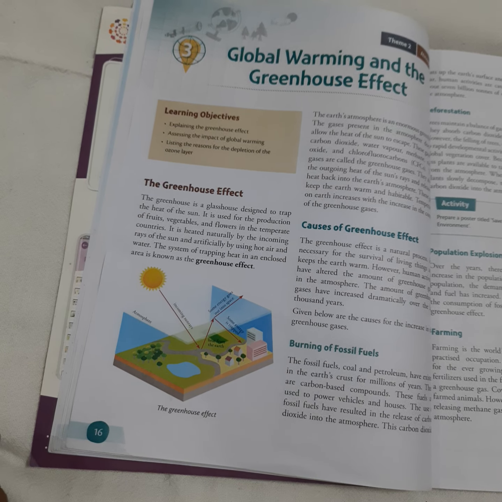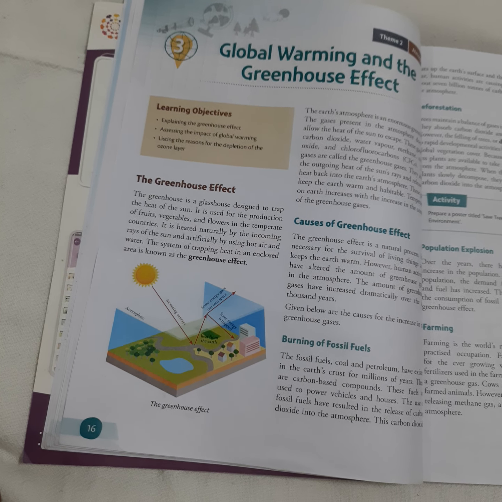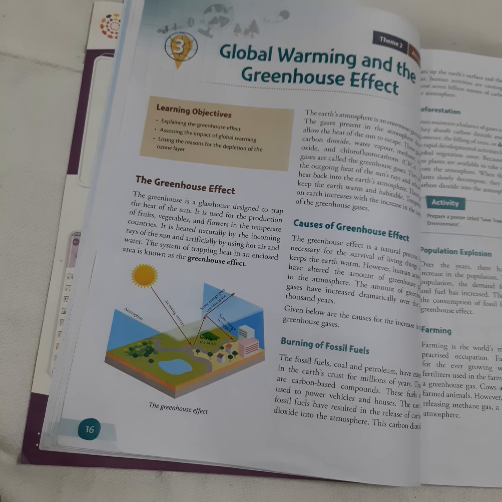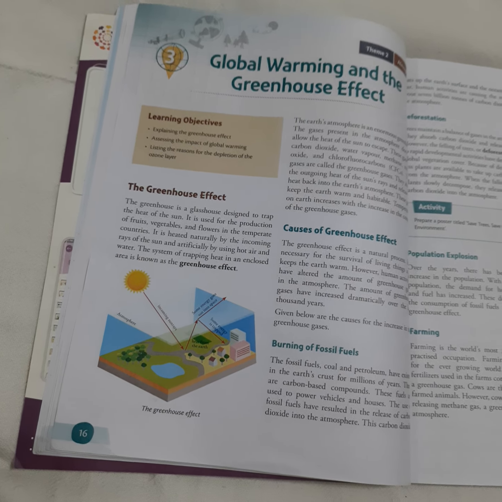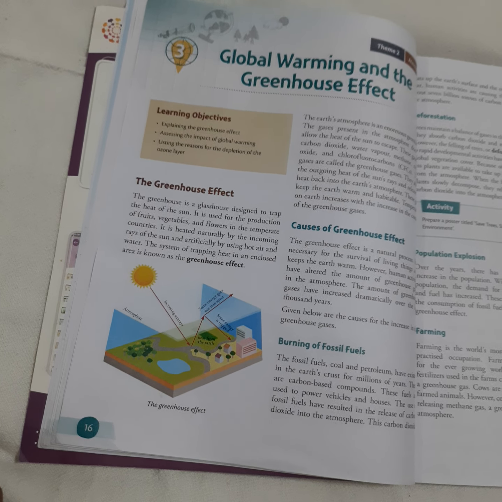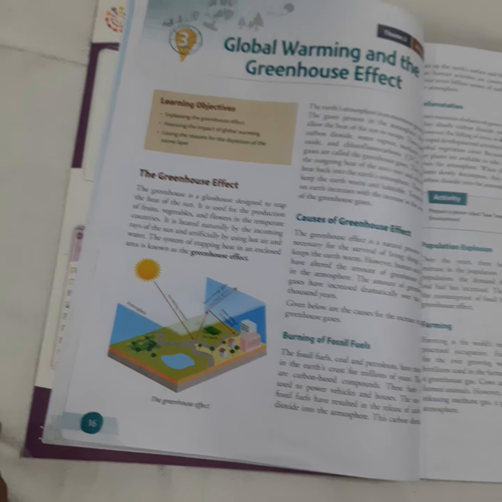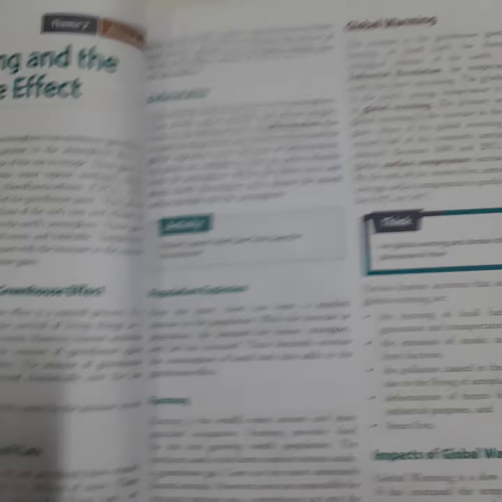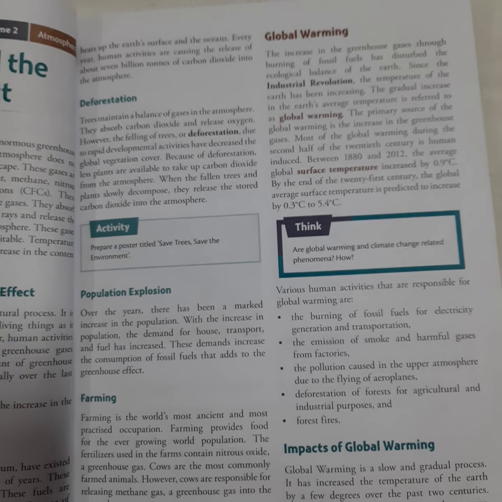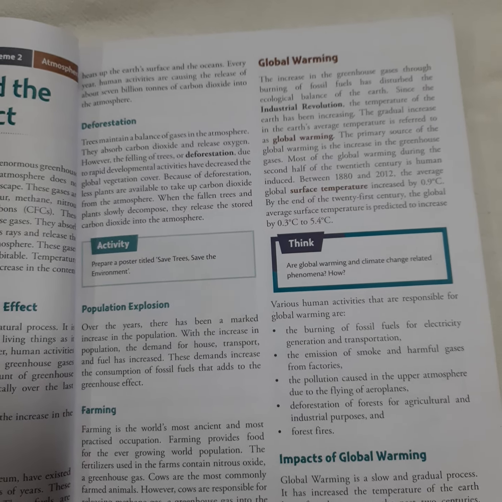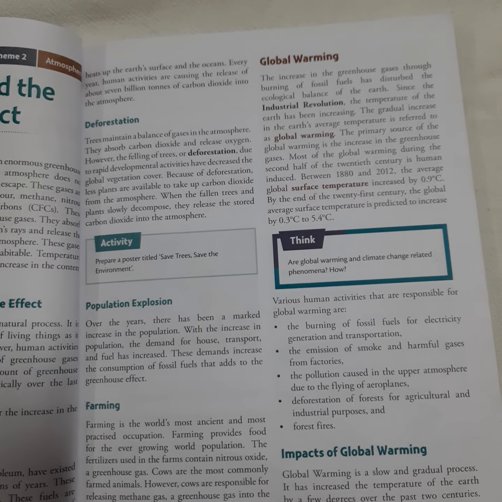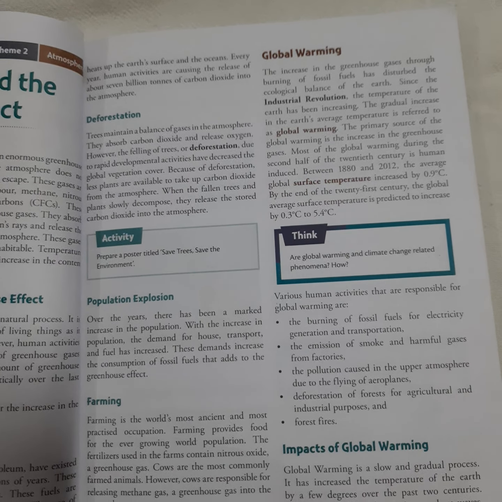The fossil fuels, coal and petroleum, have existed in the Earth's crust for millions of years. These are carbon based compounds. These fuels are used to power vehicles and houses. The use of the fossil fuels has resulted in the release of carbon dioxide into the atmosphere. This carbon dioxide heats up the Earth's surface and the oceans. Every year, human activities are causing the release of about 7 billion tons of carbon dioxide into the atmosphere.